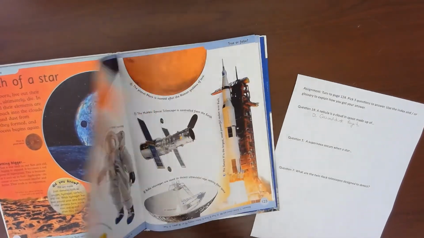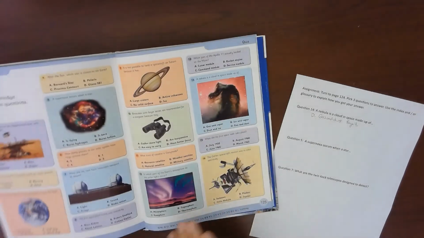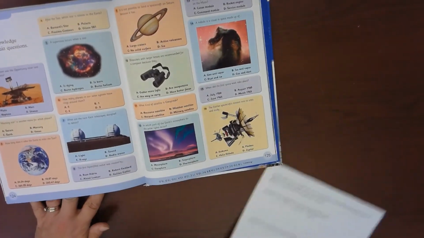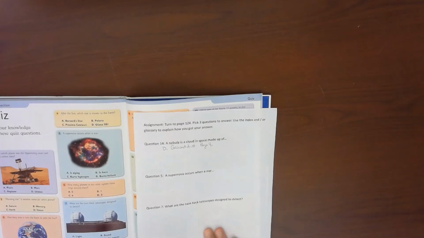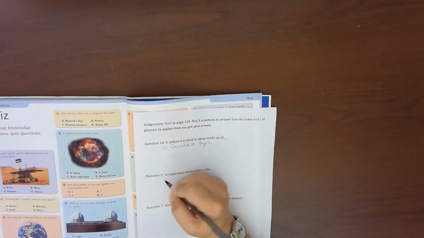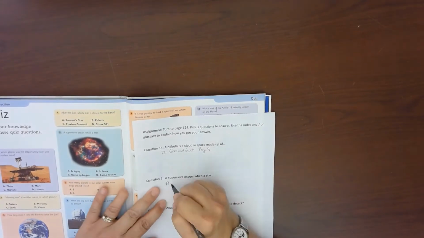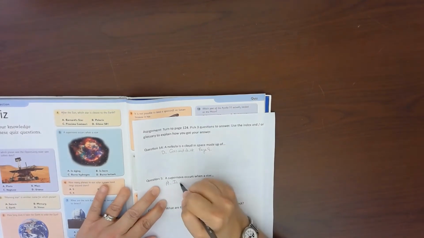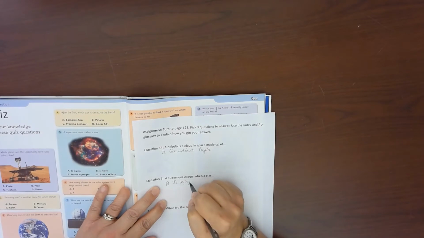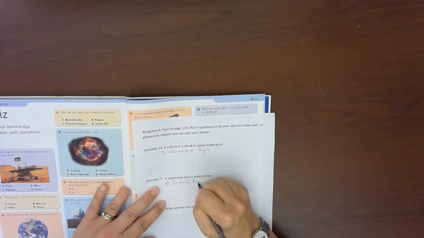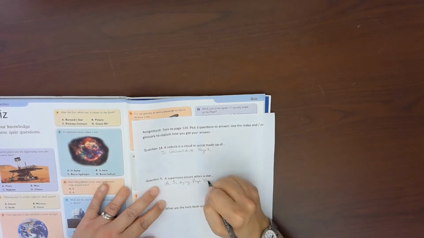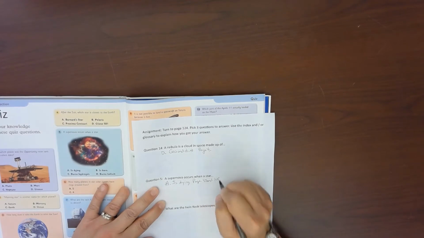So let's go back to page 124. All right, so our answer to question number 5 is A. And that's when a star is dying. And we found that on page 88 and 105.